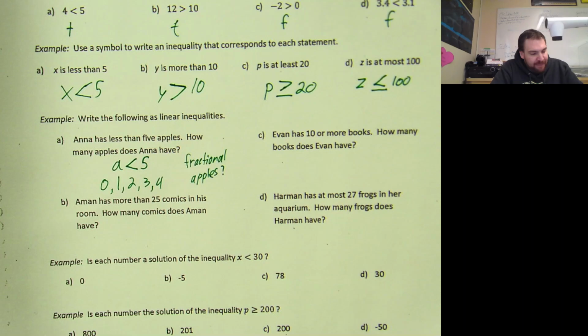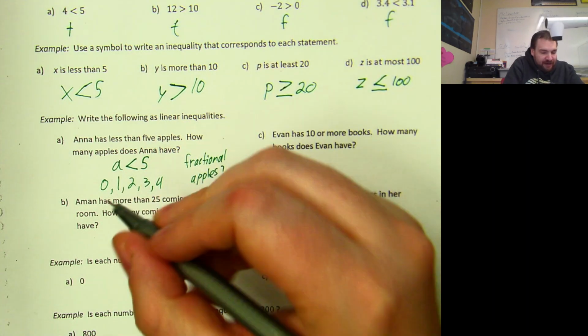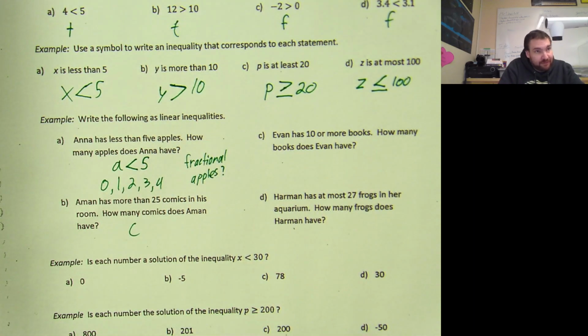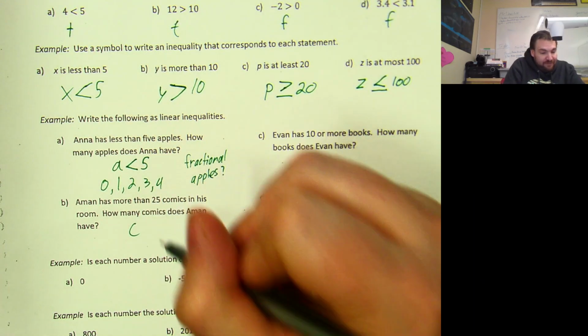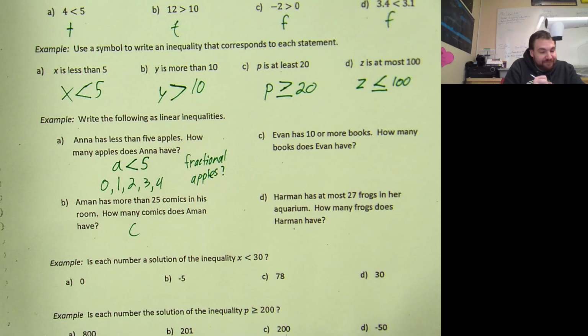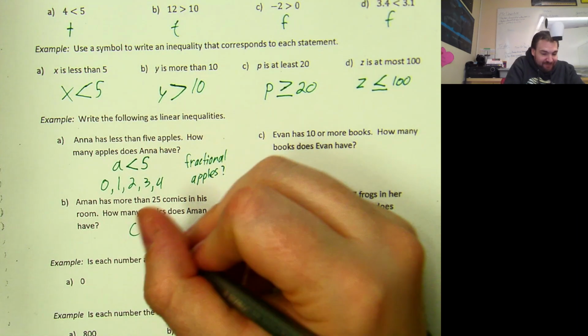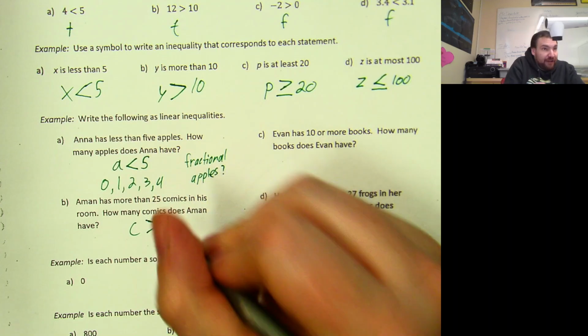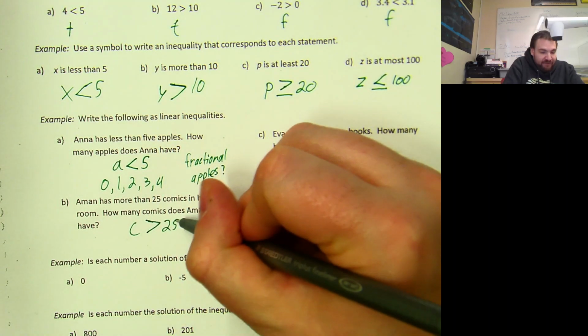How about Amen and his 25 comic books? How many comics does he have? What's the expression for this? C for comics, okay. Which one is it? C is greater than 25.